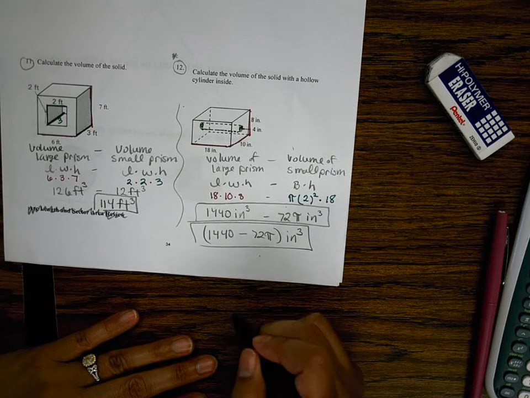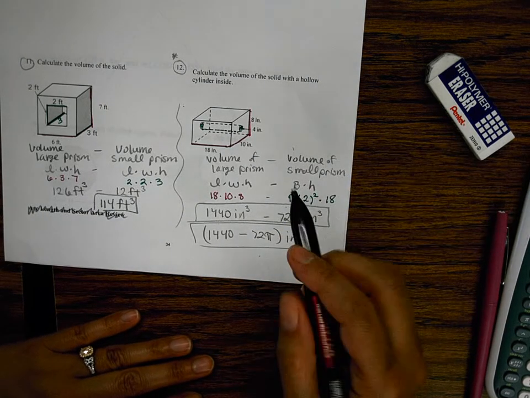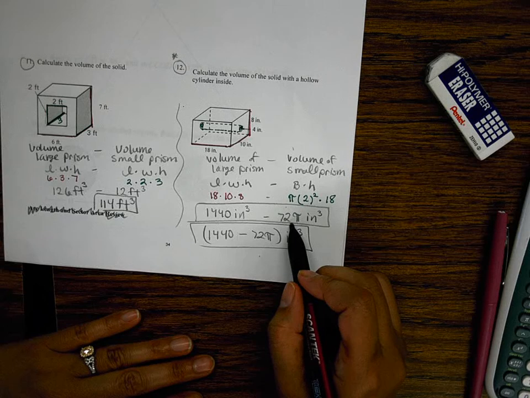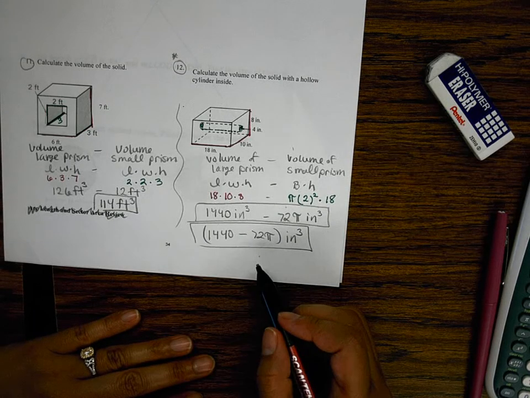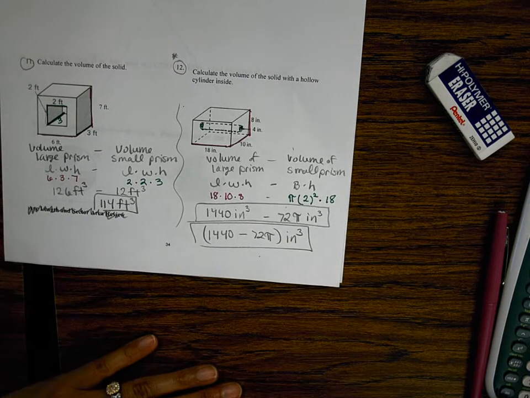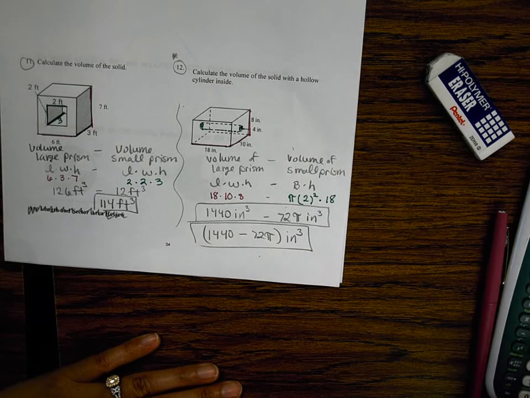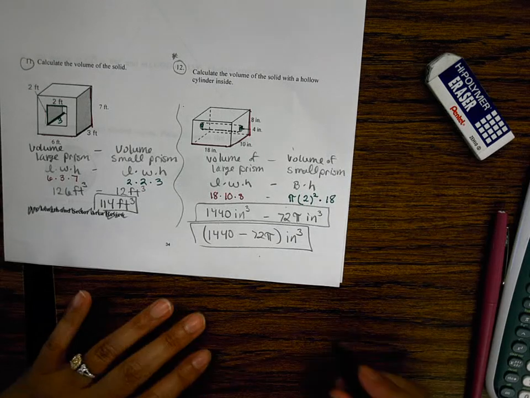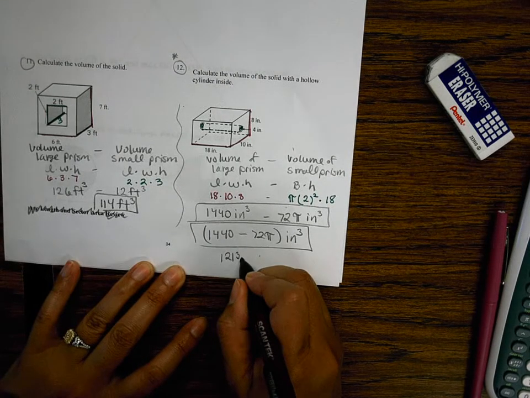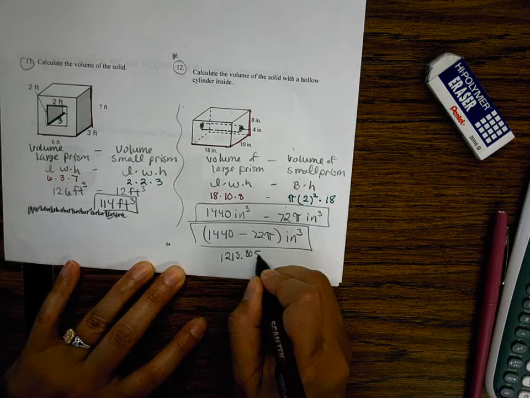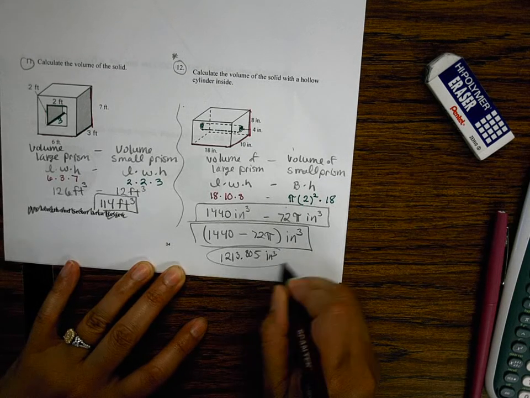I'm not going to write it, but I would even accept it as a decimal, converting 72 pi into a decimal, subtracting it from 1440. I would accept it that way. Actually, I might as well just plug it in. 1440 minus 72 pi using my pi key equals 1213.805 inches cubed. Any one of these is correct.